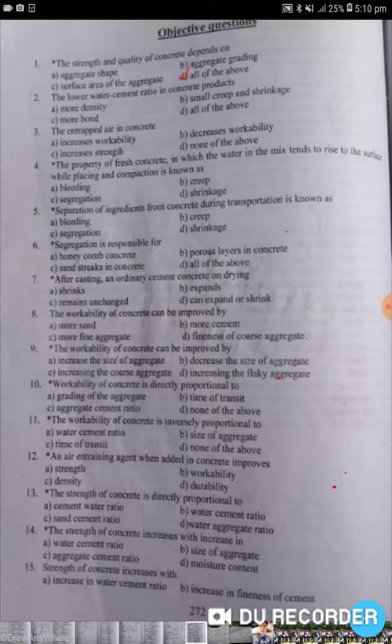Next, the lower water cement ratio in concrete products is the more density, small creep and shrinkage, more bond, and all of the above. Its answer is also all of the above. The entrapped air in the concrete increases the workability, decreases the workability, increases the strength, or none of the above. Entrapped air in the concrete increases the workability.